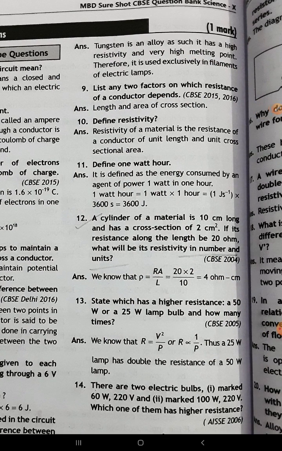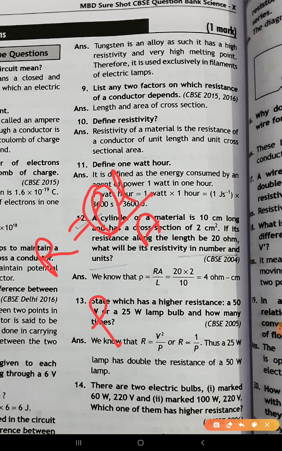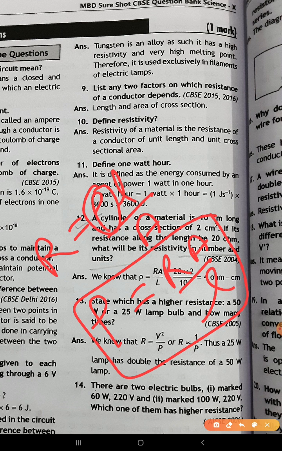Now next, we have to define resistivity. As we know from the formula R equal to rho L upon A, rho is the resistivity. So we can get the formula for resistivity, which is RA upon L. From this formula we can make the definition of resistivity. The resistivity of any substance is equal to the resistance of a conductor of unit length and unit cross-section area. If L equal to 1 meter and A equal to 1 meter square, then we can say rho equal to R. So the resistivity of a material is the resistance of a conductor of unit length and unit cross-sectional area.